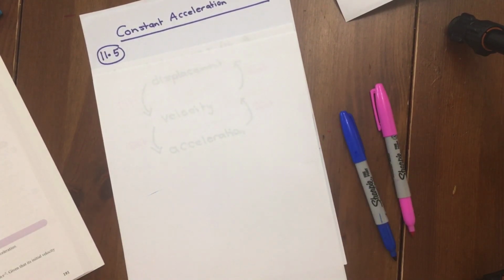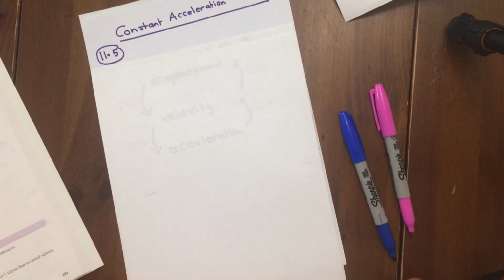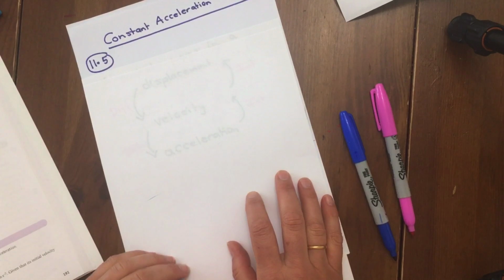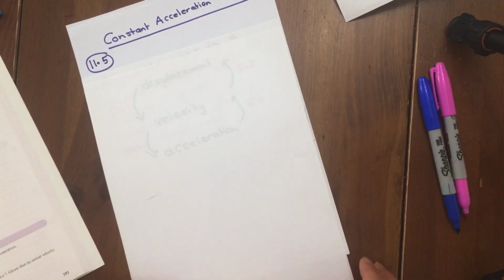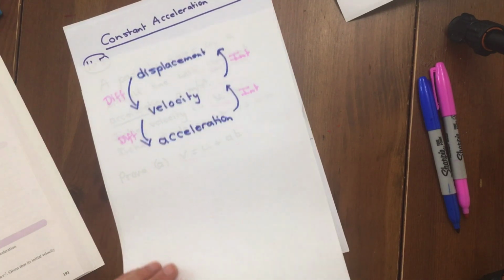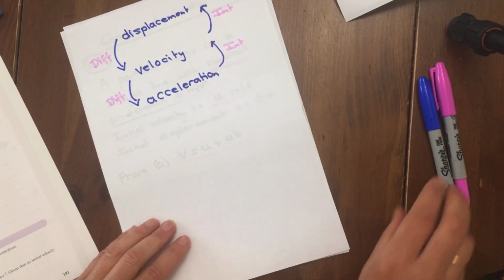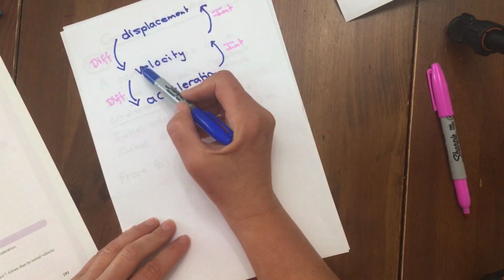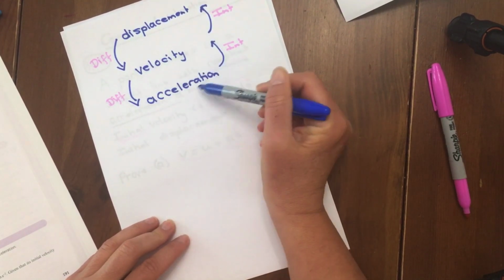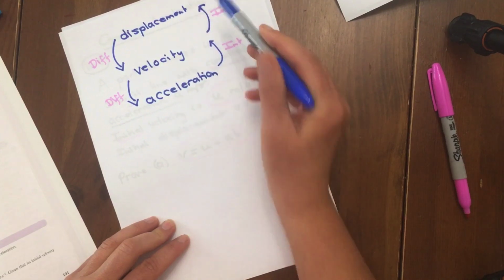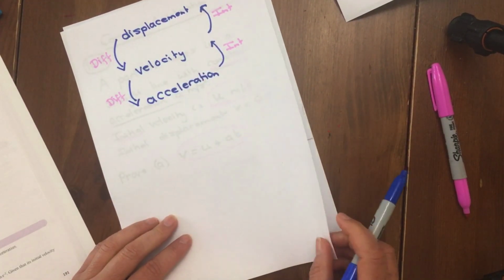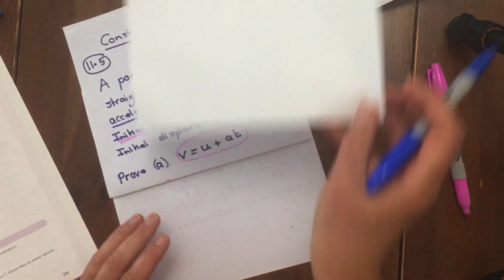I'm going to be looking at section 11.5 today, which is proving and using the constant acceleration formula. Just a reminder from what we've already done in the last two lessons. To get from displacement to velocity and velocity to acceleration, we differentiate, and going the opposite way, we integrate. That's key, fundamental to this chapter 11. Make sure you learn that and know that.